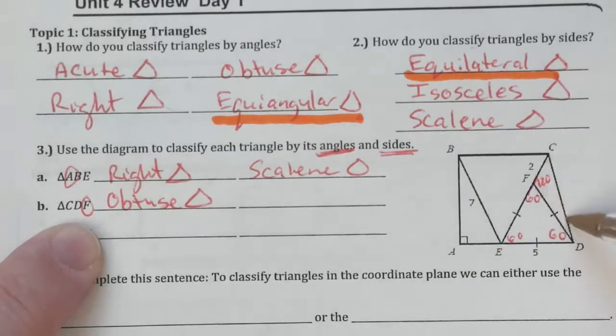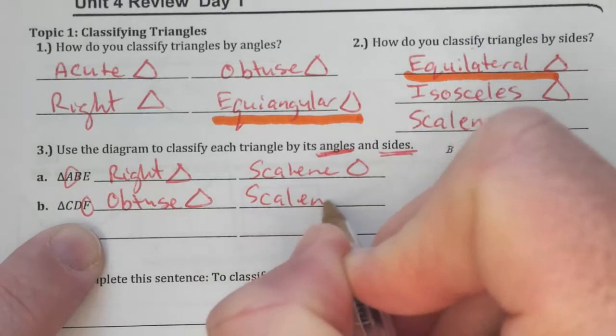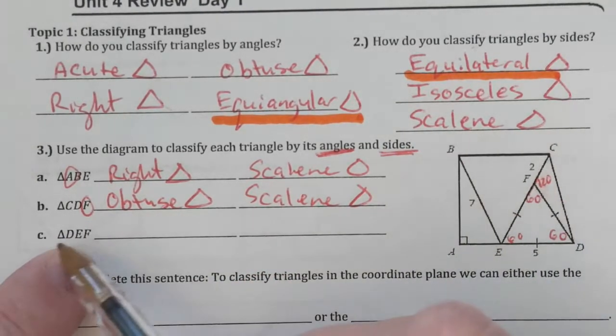And just look at all those sides. All those look very different. So that's scalene. It's a scalene triangle once again. All right, and then DEF.